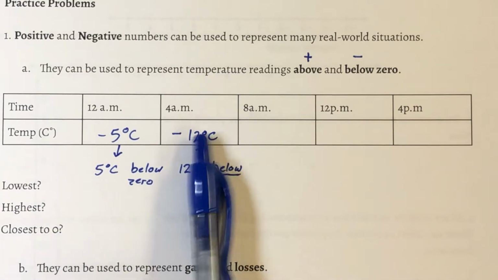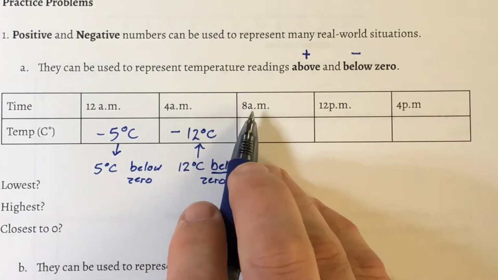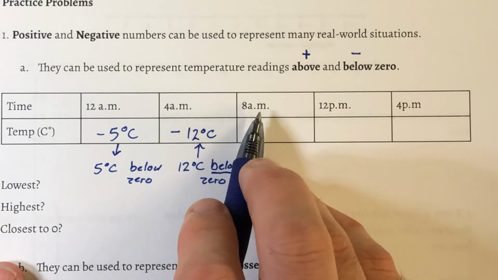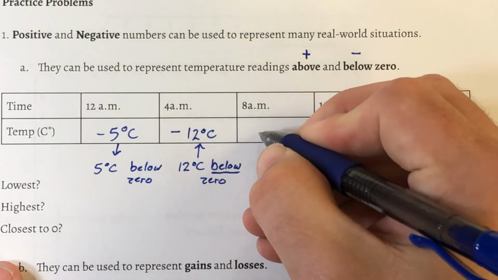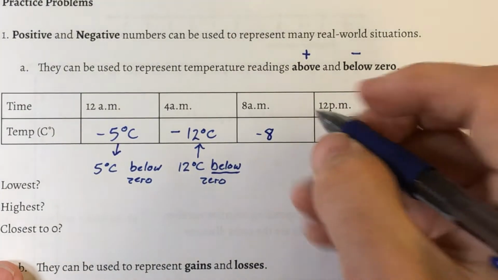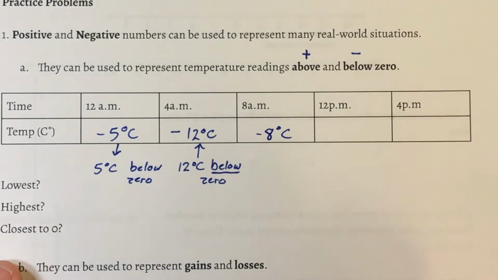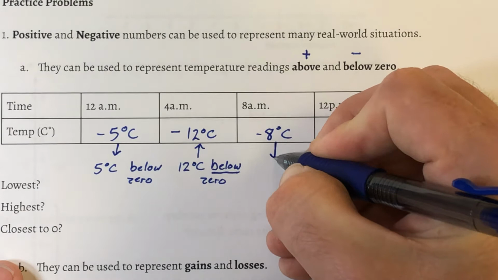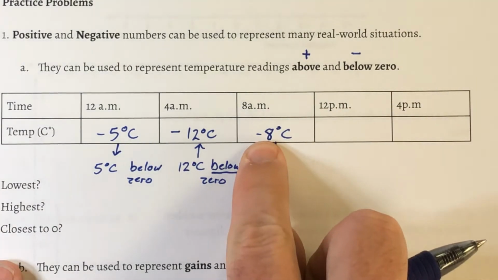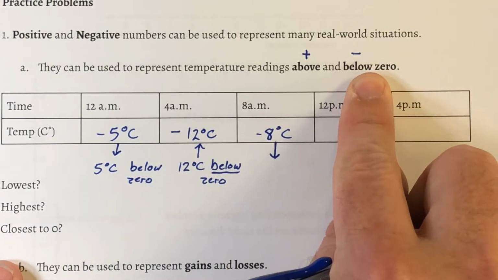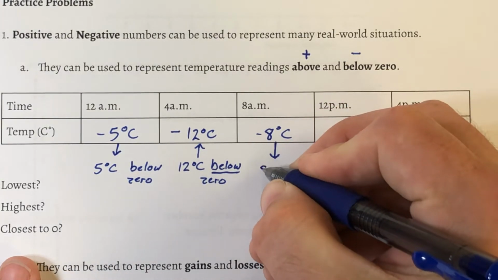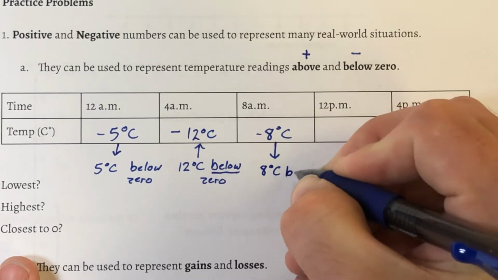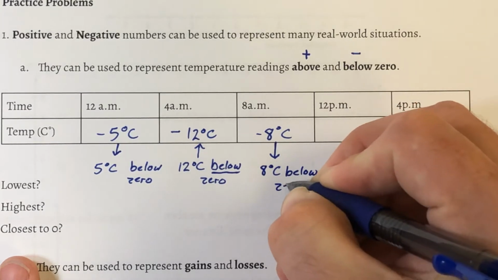Okay, let's flip back and forth. So it's 4 hours later. It's 8 a.m. The sun is starting to come out. It's actually getting a little bit warmer. And the temperature says -8 degrees Celsius. It hasn't really gotten much warmer, has it? Okay, how would I write that in words? Well, because it's negative, that means it's below zero, super, super cold, below freezing. So I would write 8 degrees Celsius below zero.